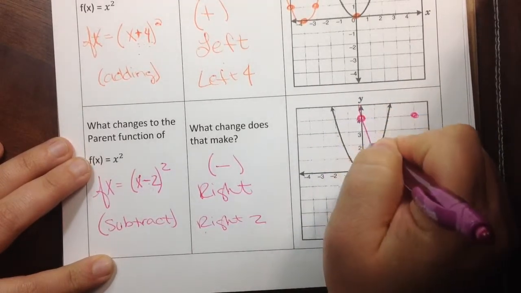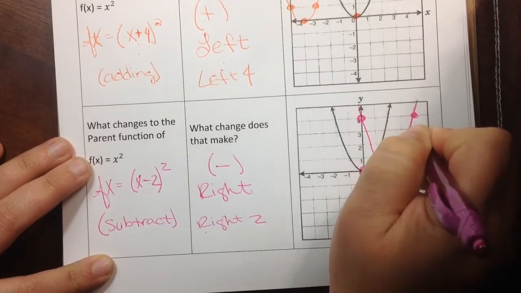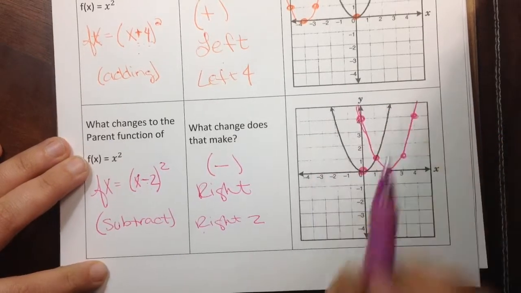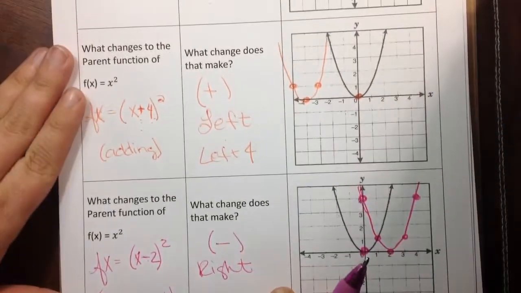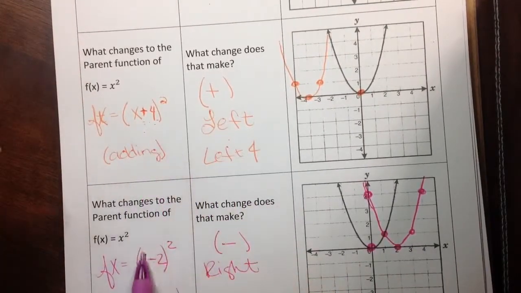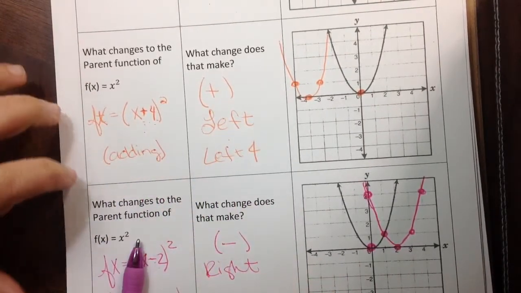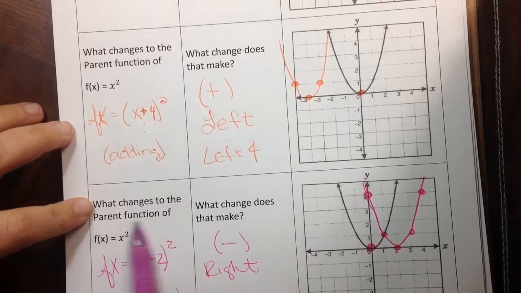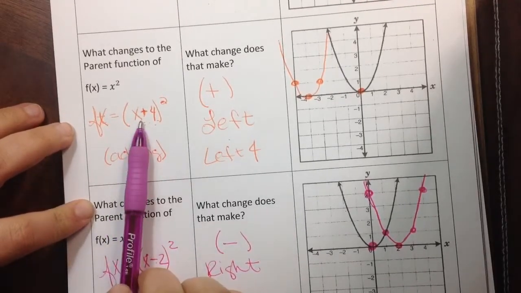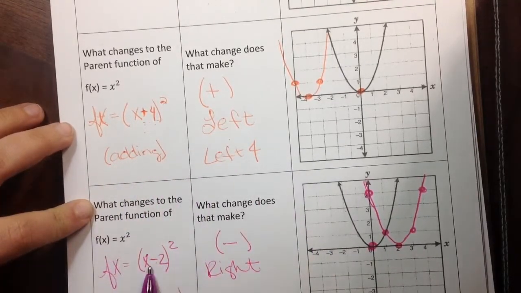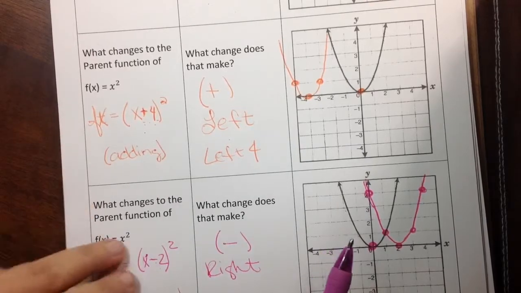Then I'm going to draw my new parabola. There we go. So again, if I'm changing the inside of the parentheses, I will be moving to the right or the left. If I'm adding, I move to the left. If I'm subtracting, I move to the right.